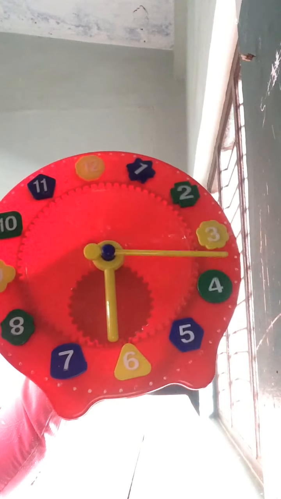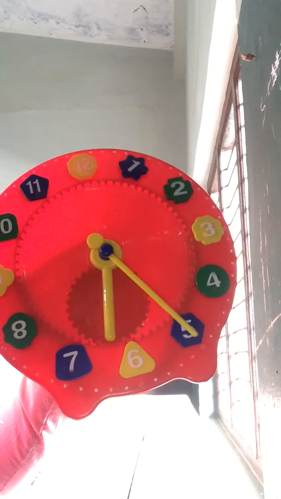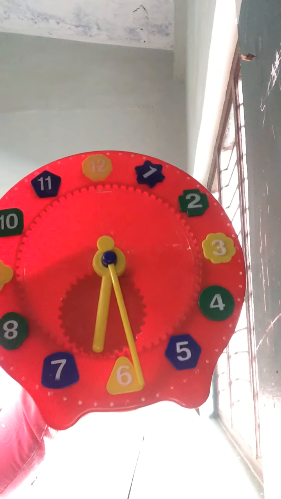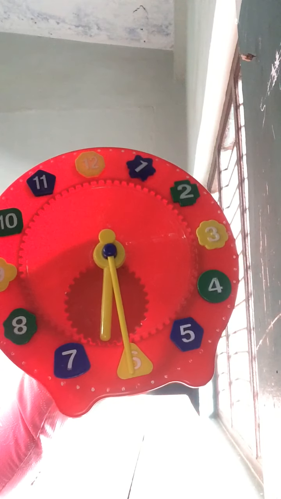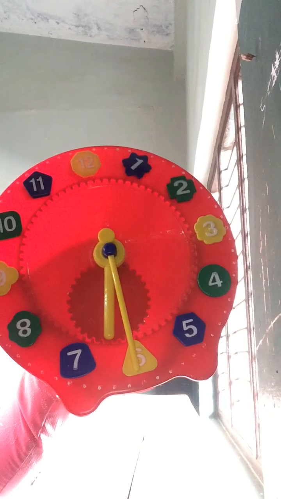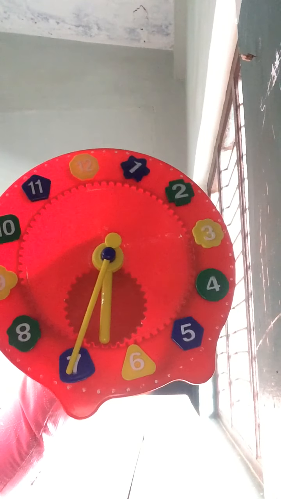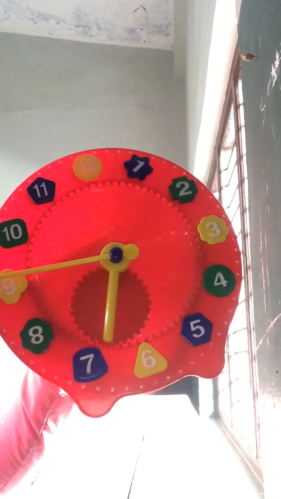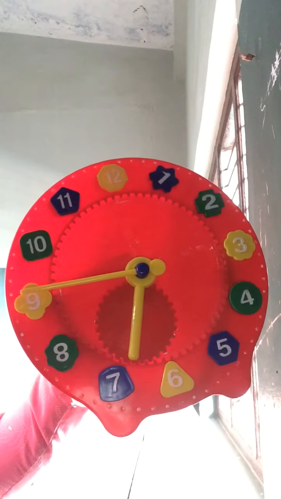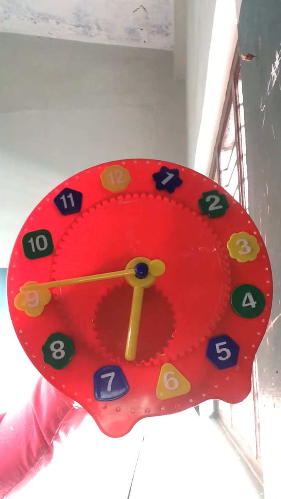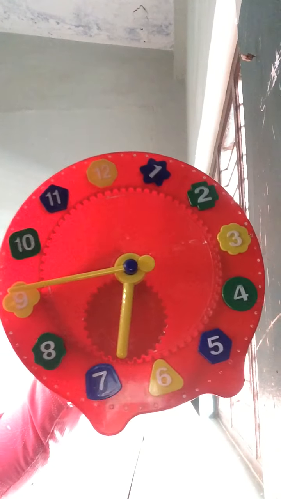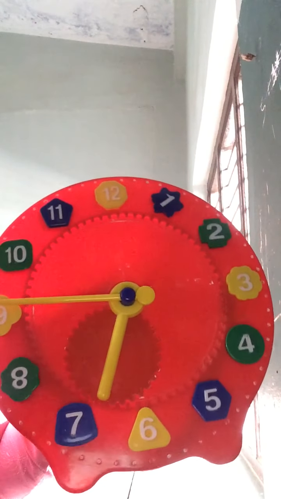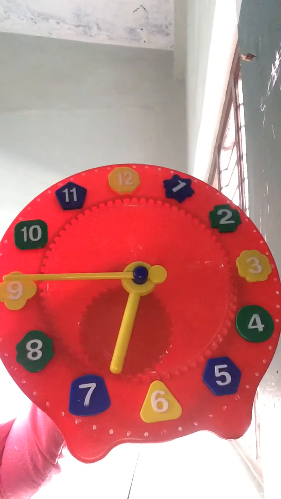Now this is 6:20, 6:25, 6:30. Now this 6:30, how we can read this 6:30? Yeah, it is half past 6. Now 6:35, 6:40, 6:45. Okay, 6:45. Now that also you can read using quarter. Now how many minutes are there to reach the next hour, 7 o'clock?